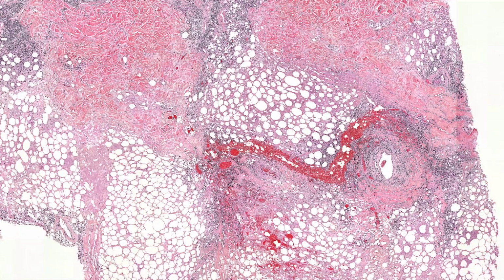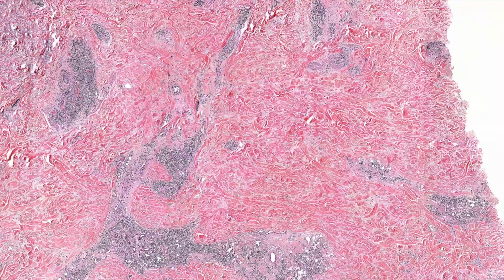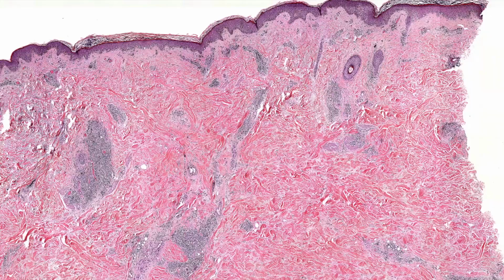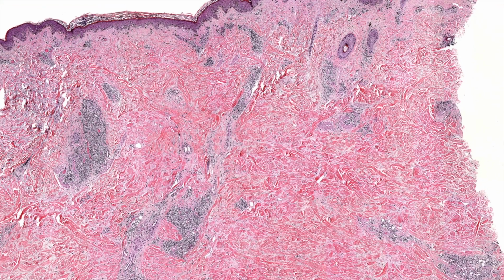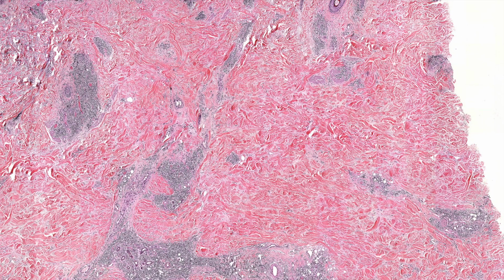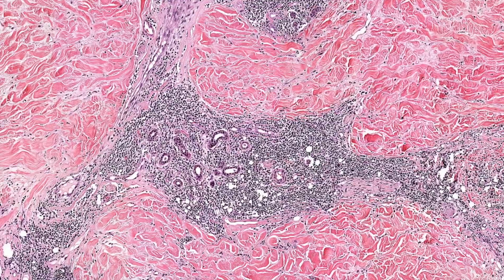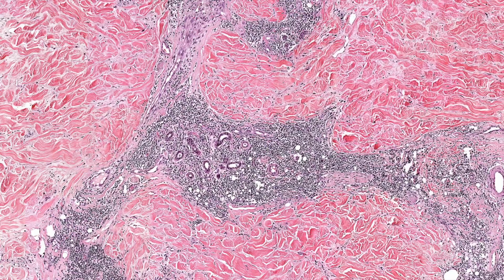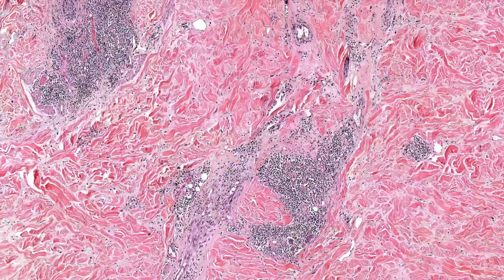Yes, so sometimes the reason for bringing that up is that you get lucky and you get a case like this where you've got slam dunk features of lupus erythematosus in the epidermis and dermis. So interface alteration in the epidermis, superficial and deep perivascular lymphocytic infiltrate, often with plasma cells, perieccrine and maybe perifollicular lymphocytic infiltrate. You may have increased mucin, all the stuff you see in lupus. And then in addition to that, you get the panniculitis component.